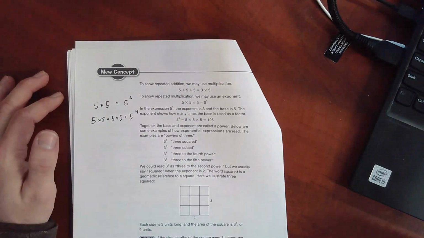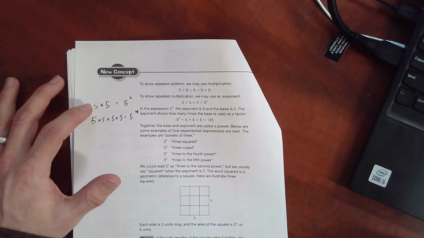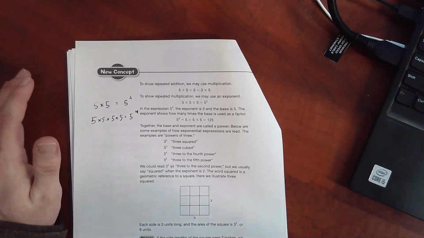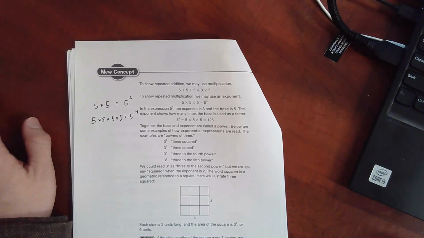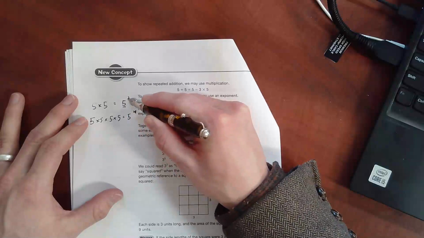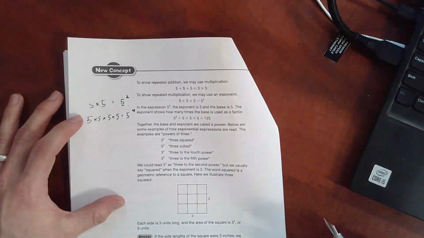So these are big numbers, right? 5 times 5 is 25, times 5 again and you get 125, and it gets bigger and bigger. Together, the base and exponent is called the power. So you have the base, and you have your exponent, and it's the power. Okay, powers of 3.